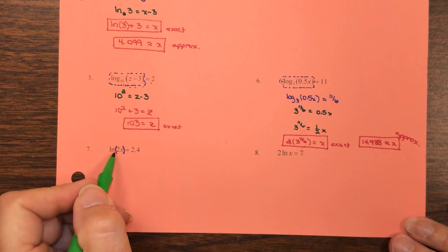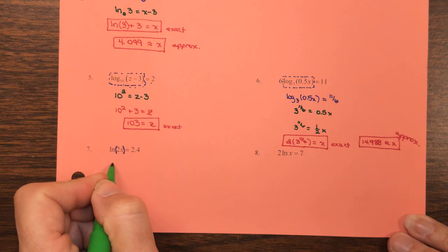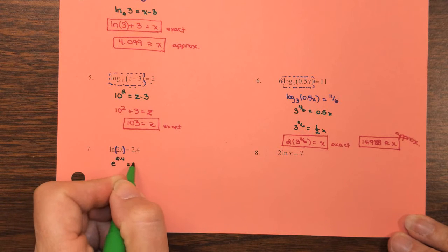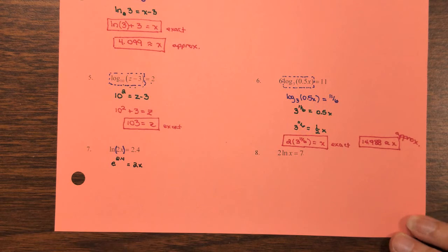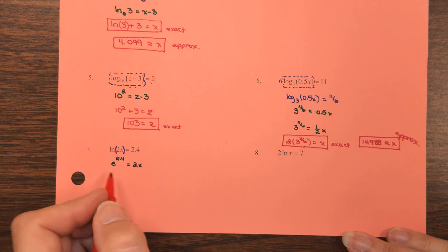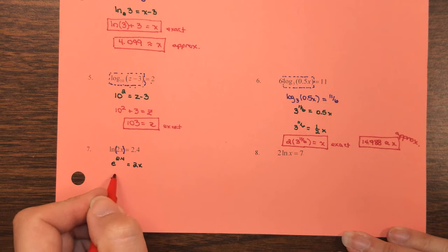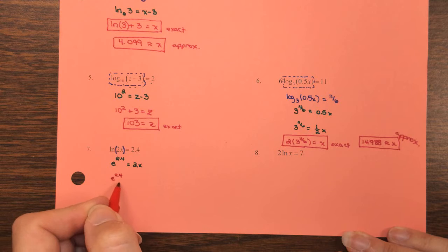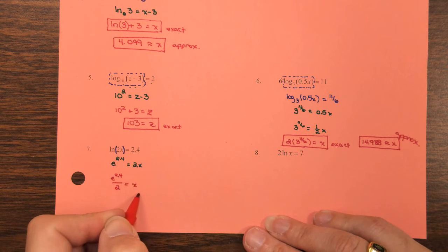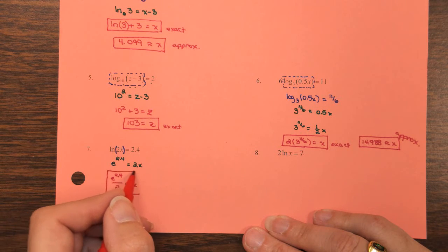Now remember, you can't see the base in the natural log, but it is of a base e. So we'll raise that to the 2.4 power, set that equal to our argument. Remember, that's the name for what we're taking the log of. And then what we really need to do is just solve. So I notice if I'm multiplying by 2, I need to divide by 2 to solve for x. So e to the 2.4 divided by 2 equals my x. So that's my exact answer, weird as it is.